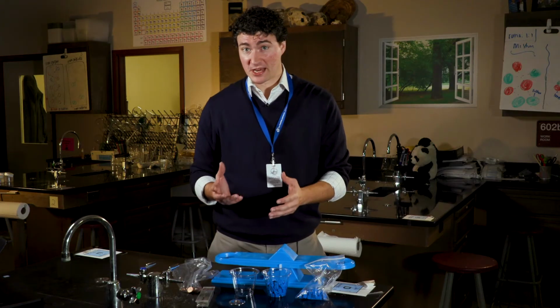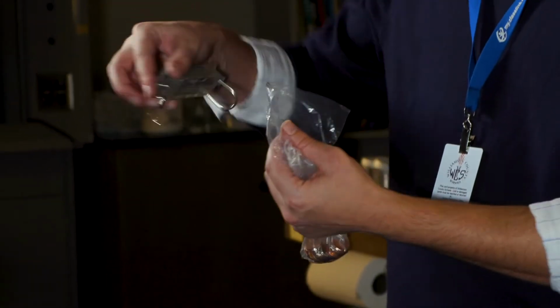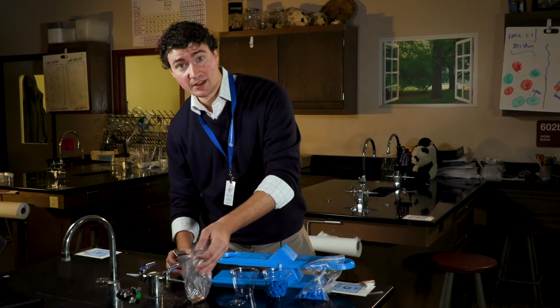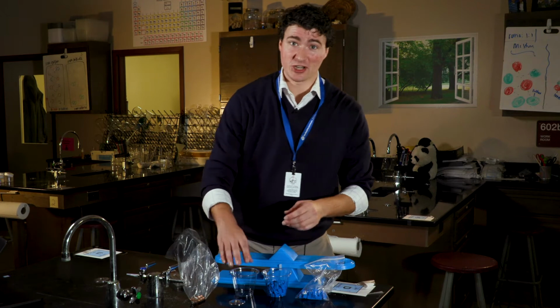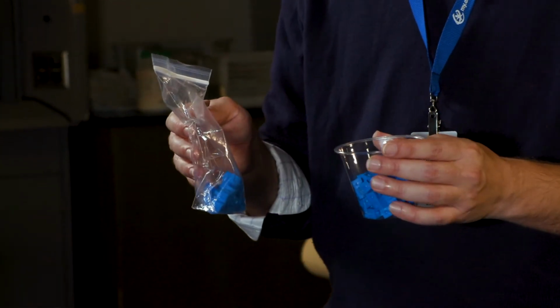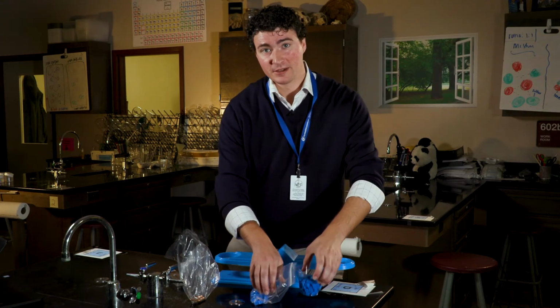To use the spring scale, we'll place objects in a plastic bag from the kit and we'll hang the plastic bag from the scale until the plunger then comes to a rest. To use the balance scale, we're going to set an object on one side and then we'll use the mass set from the measurement kit to measure an equivalent amount of matter on the other side.